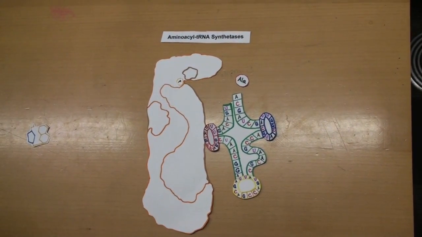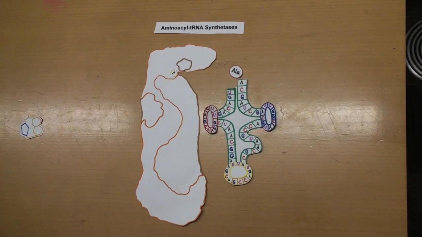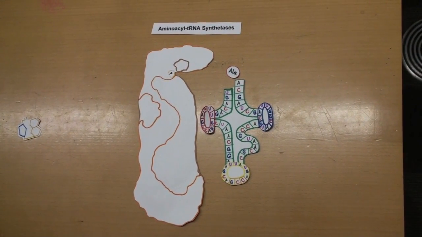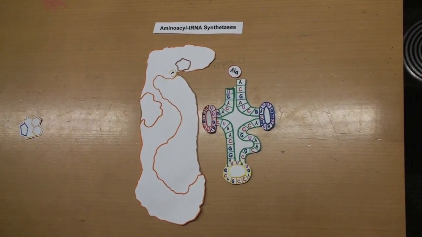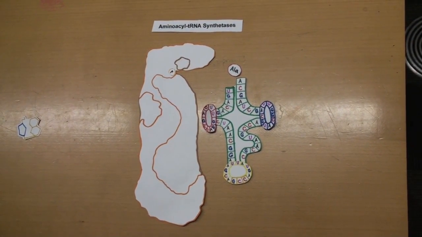This reaction forms a high-energy bond between amino acid and tRNA, and the energy in this bond is used later in formation of peptide bonds. Each enzyme is specific for one amino acid and its corresponding tRNA. That's a lot of enzymes.